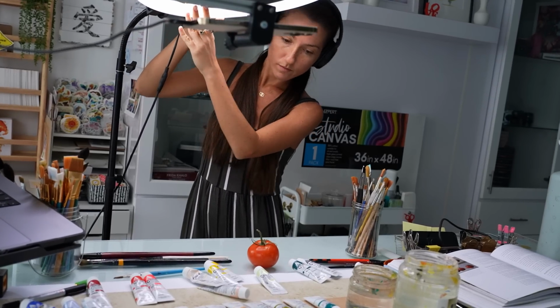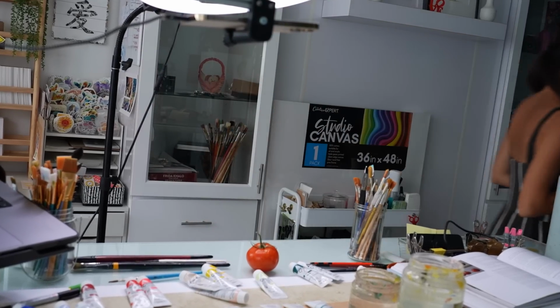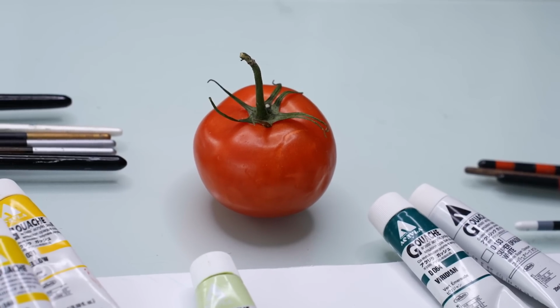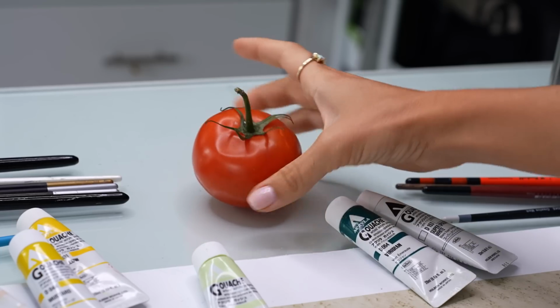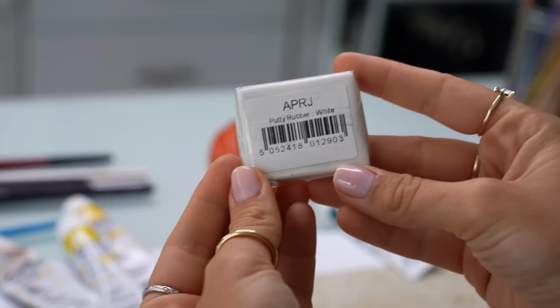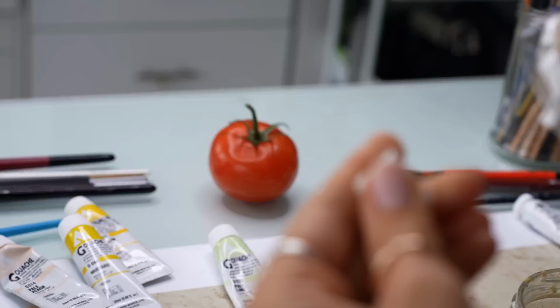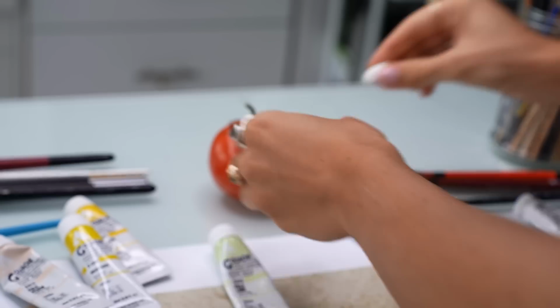Remember, have fun with it and make it as exciting for yourself as possible, because in the end, it's what it comes down to. Initially, everything can look great, but what if you try out a bunch of different positions? After taking a moment to play around, I decided to take a little bit of rubber putty and position my tomato on a slight angle.